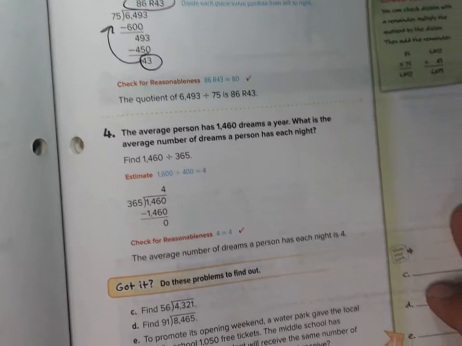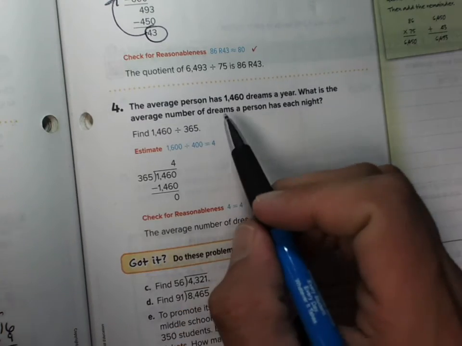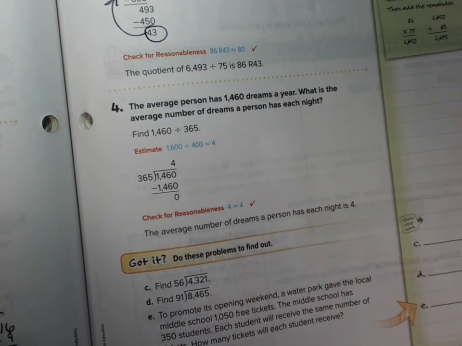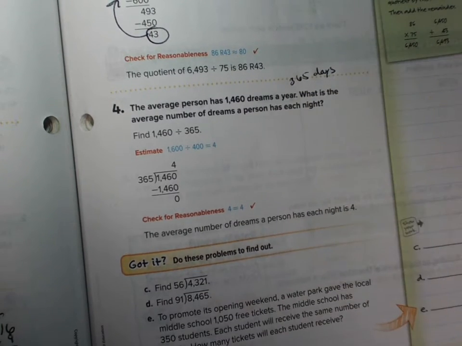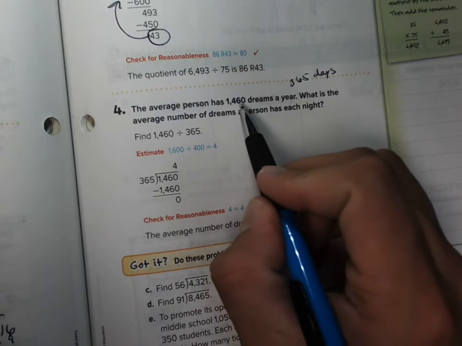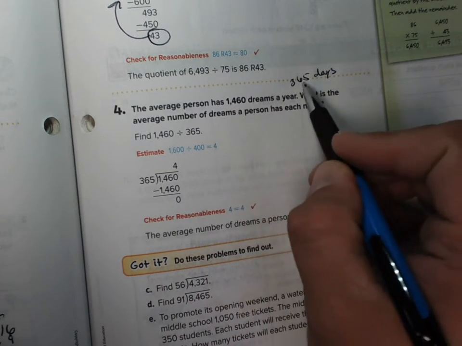Okay, number 4, same thing, nothing changed. So the average person has 1,460 dreams a year. What is the average number of dreams a person has each night? Okay, so how many days are there in a year? Well, that's 365 days. So that's how you gotta look at it. So we're gonna do 1,460 divided by 365.